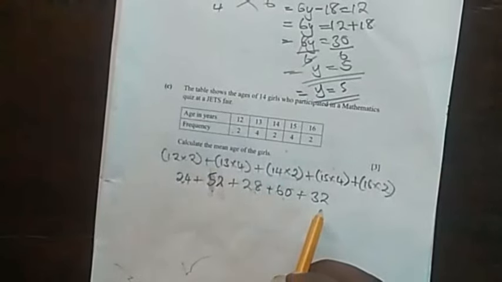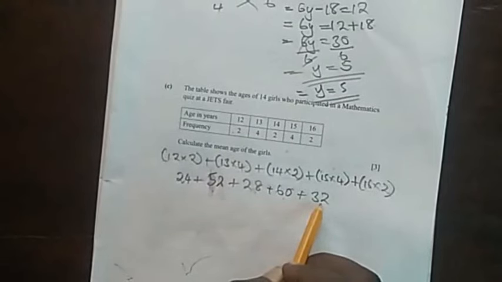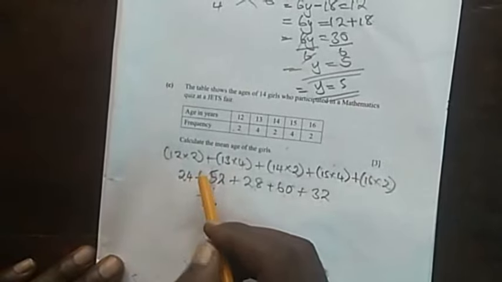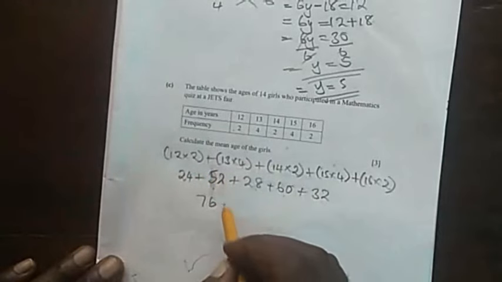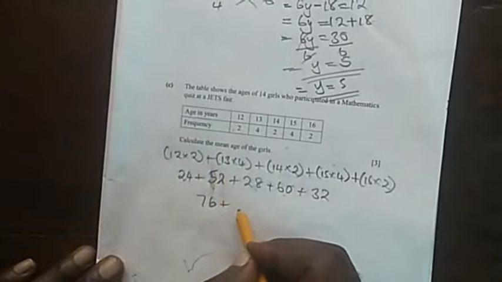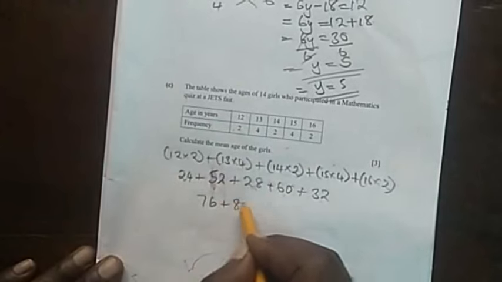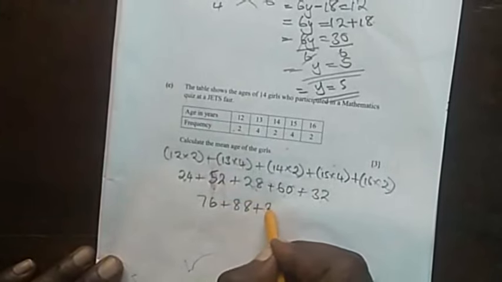Let me just put them in pairs. 24 plus 52 will be 76, then plus 28 and 60 will be 88, plus 32.